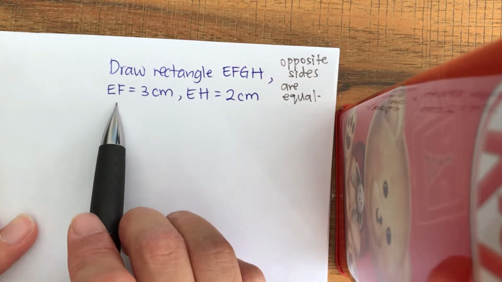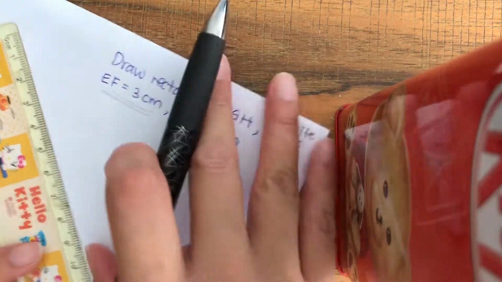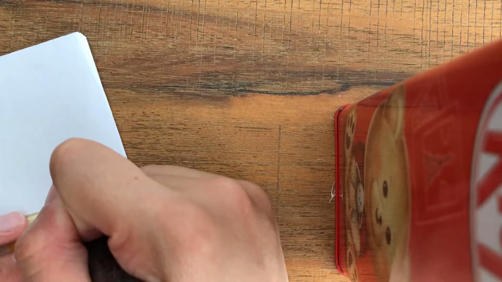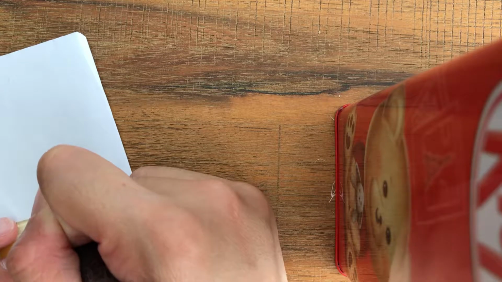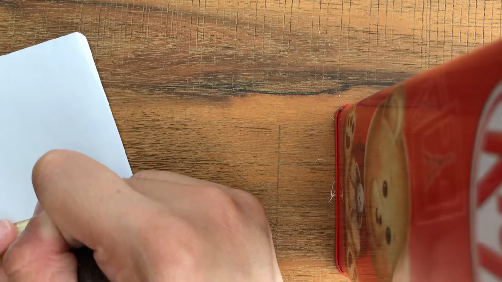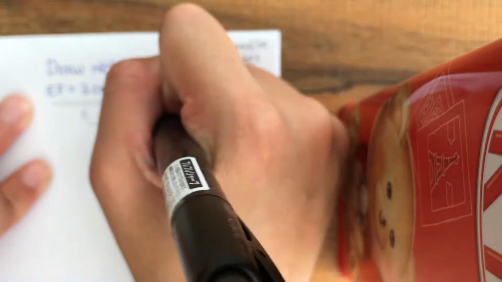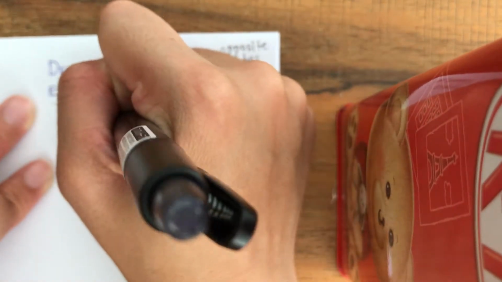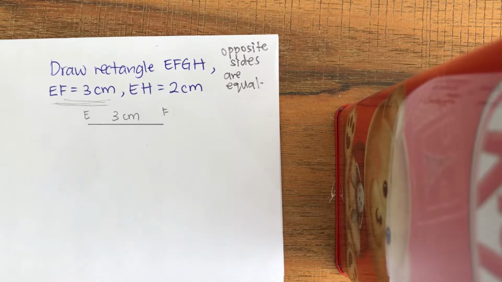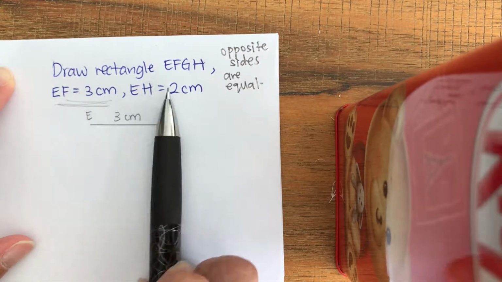I just focus on what is given here first. EF is 3 cm. So let me just draw 3 cm. Okay, for this I have 3 cm, and I'm going to label EF 3 cm. Now we are going to use the same method to draw out these two sides here, this side and this side, the opposite sides.